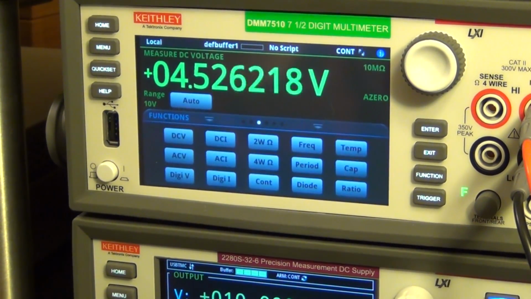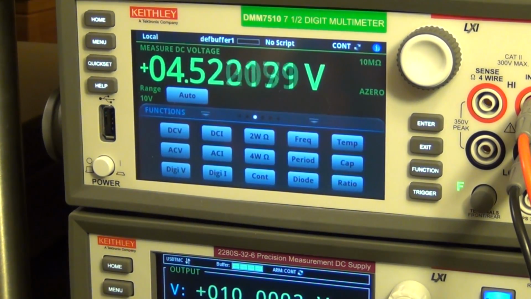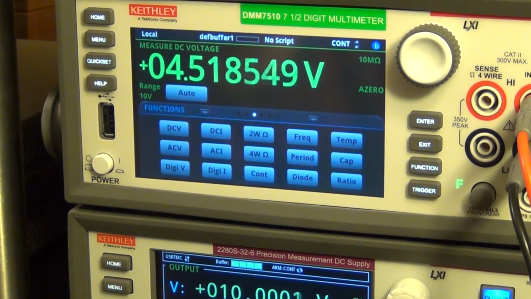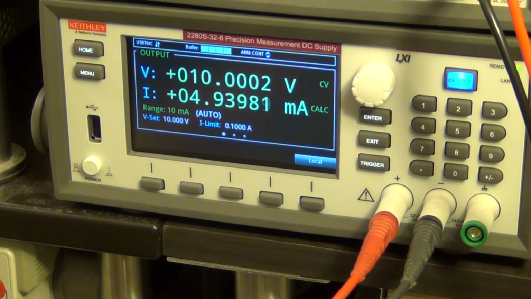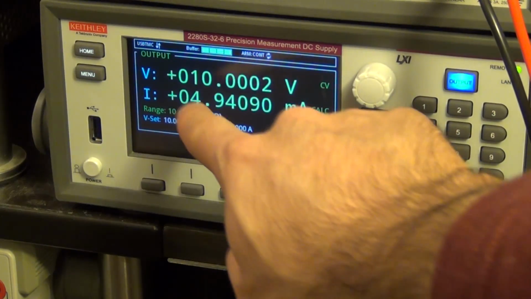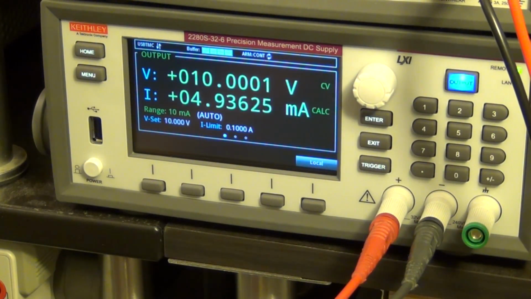Again, this is not right at the middle at 5 volts because the NMOS and PMOS are not exactly the right ratio, but this is perfect. It's self-biased, so we can move on to doing some transient measurements. And of course, one other point is that you can see that now our inverter is consuming about 4.9 milliamps of current because it's biased right in the middle. This is now both devices in the active region.